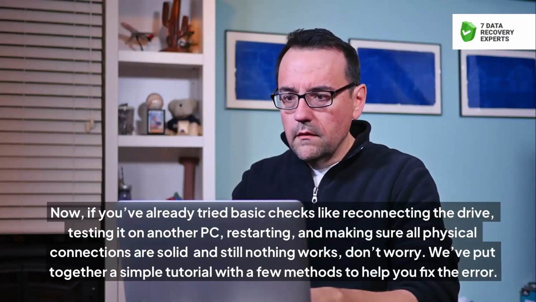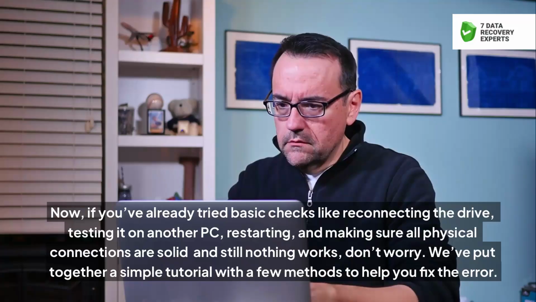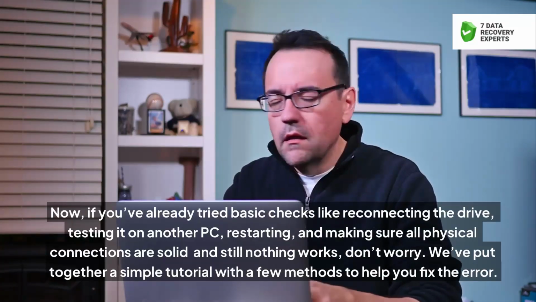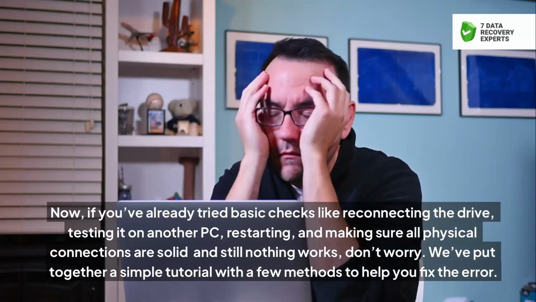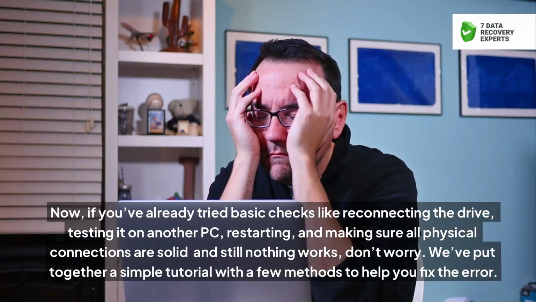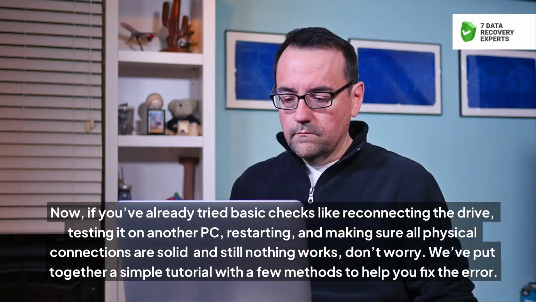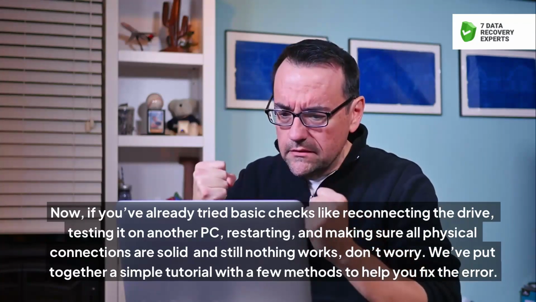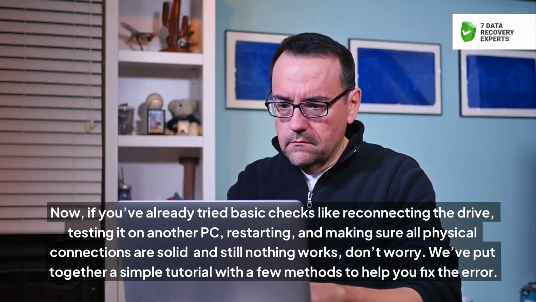Now, if you've already tried basic checks like reconnecting the drive, testing it on another PC, restarting, and making sure all physical connections are solid and still nothing works, don't worry. We've put together a simple tutorial with a few methods to help you fix the error.